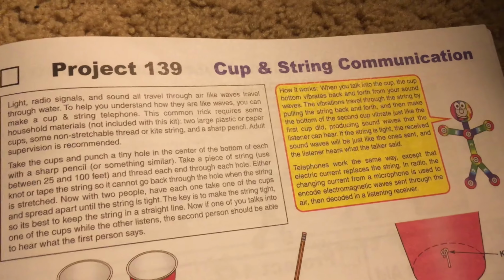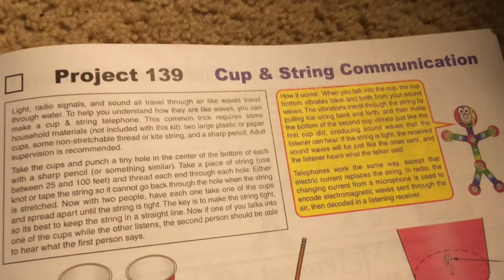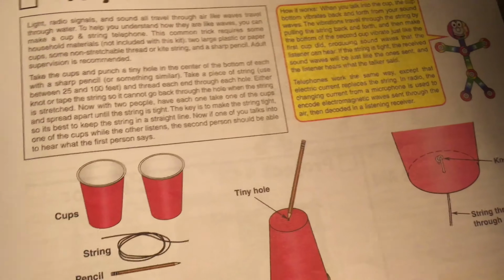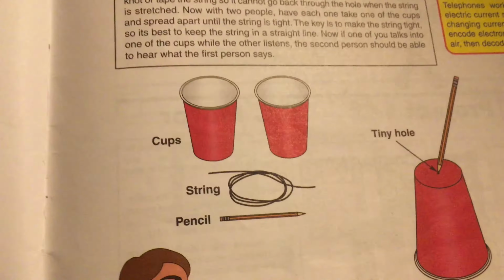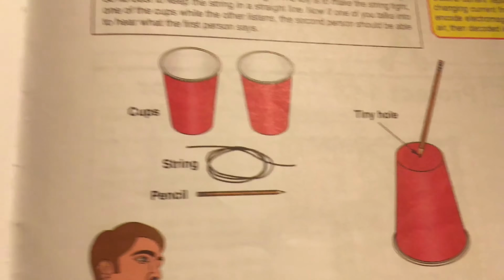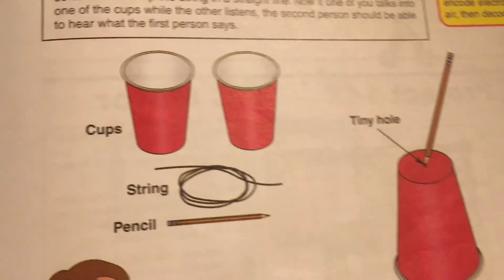Project 139, cup and string communication, is only going to be a description and not a demonstration. You will need certain parts for this project, and you don't actually need a circuit for it. You will need 2 cups, 2 paper or plastic cups, a string, a pencil.